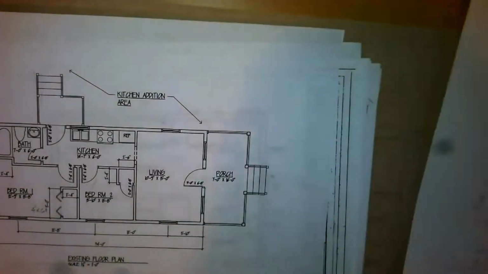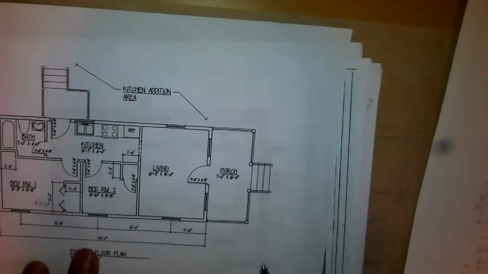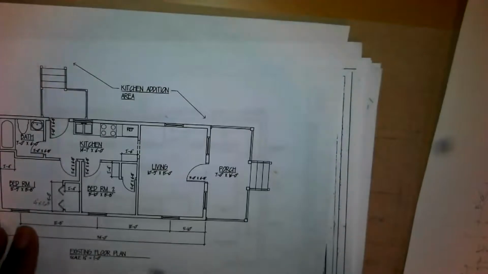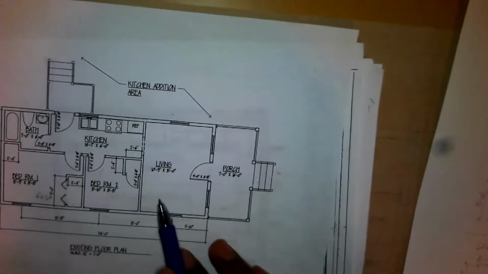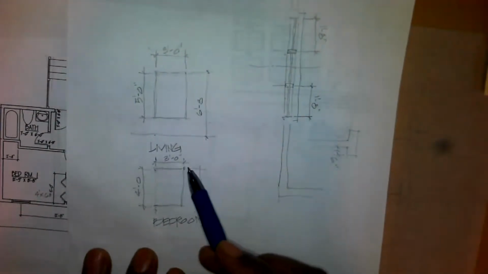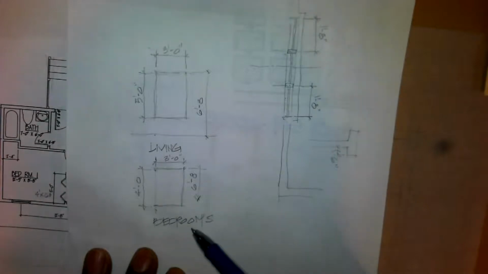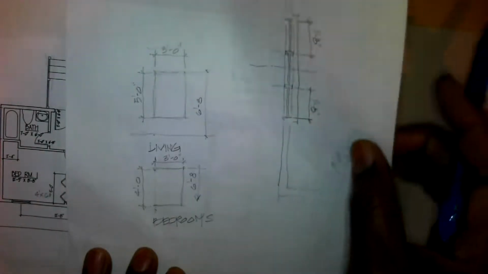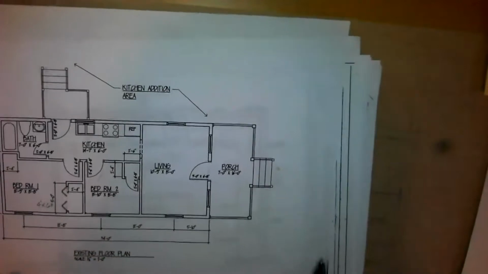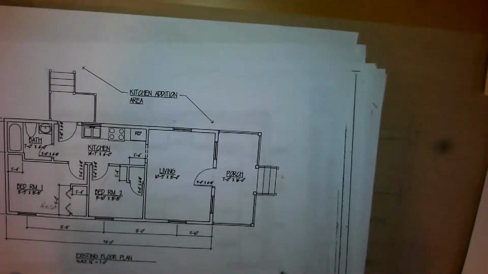The windows in bedrooms number 1 and 2 are going to be 3 feet wide, 4 feet in height, but also 6'8" above the floor elevation. All right. Got that? Good.